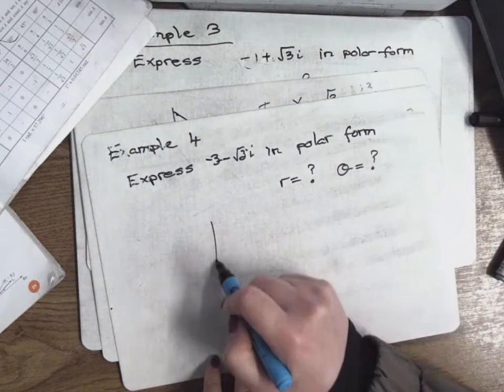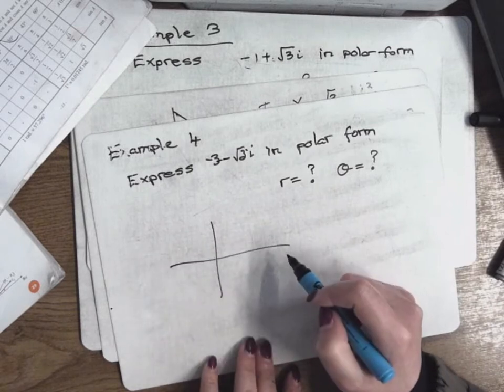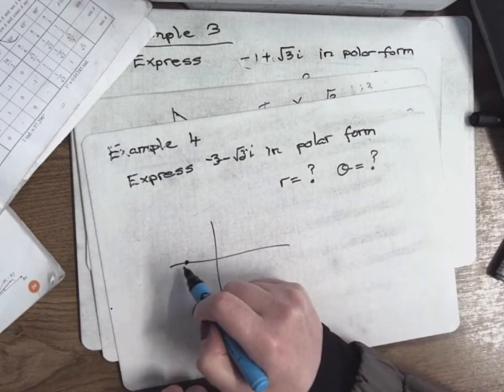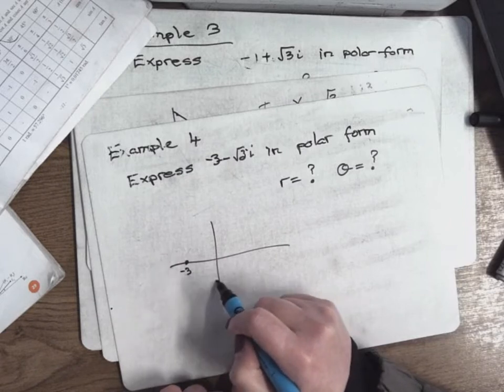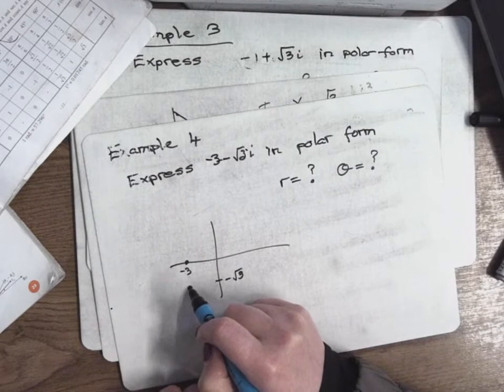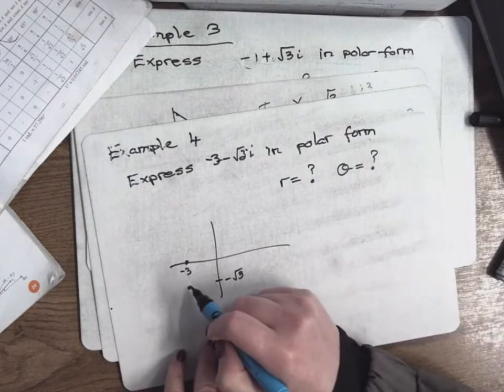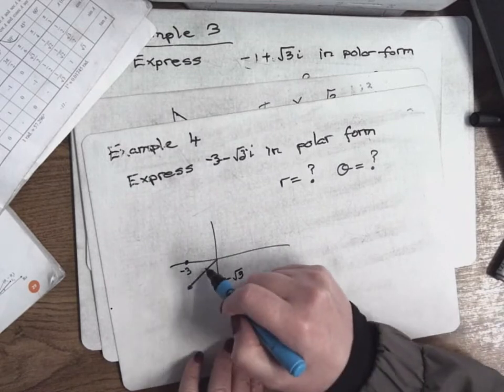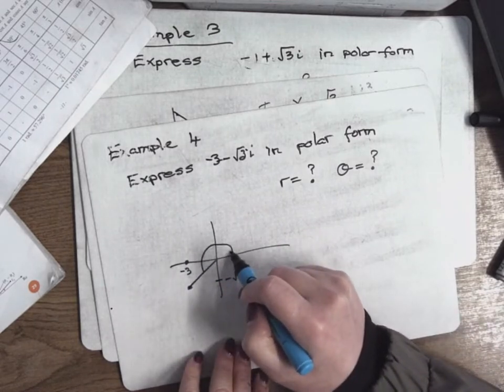Okay, so draw my axis. Minus 3 minus root 3 would be across minus 3 and down to minus root 3. It's not drawn accurately, okay, but there we are. So join it to the origin, right? And then draw in your theta. Theta is all the way back to there.